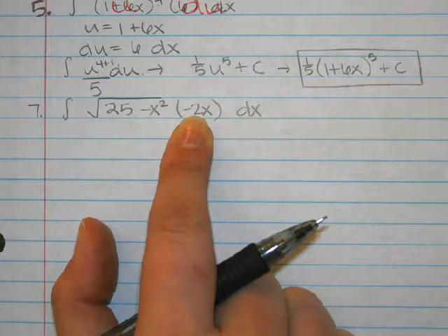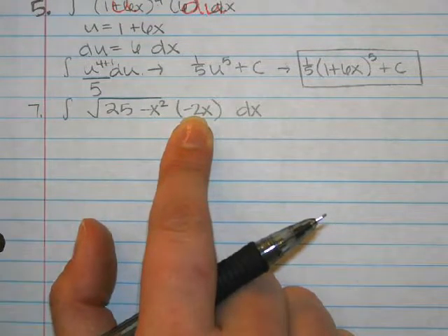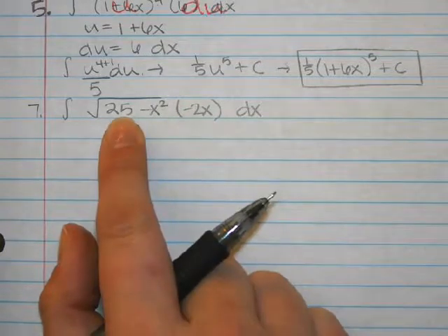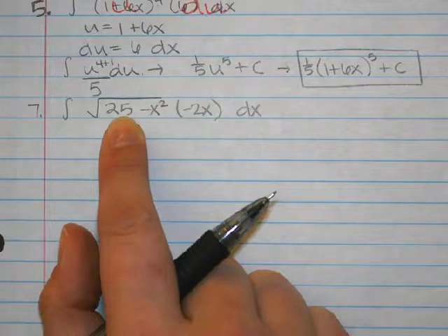So that means that's the wrong u. If this is not u, then this must be the u. Does that make sense how I think it through? Make sure whatever you think of as the inside, that you can find the derivative, because you're looking for one thing to be the inside and you're looking for the other thing to be the derivative of the inside. Okay, so that's how you choose what your u is.